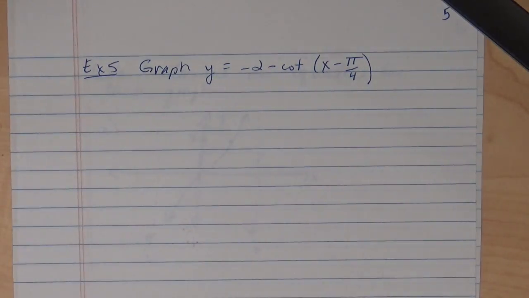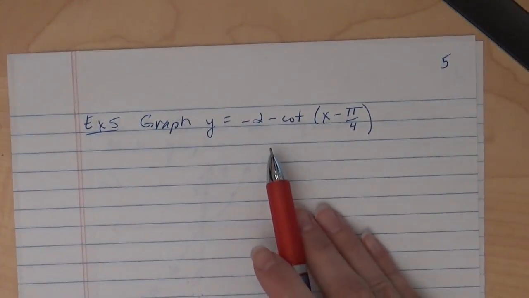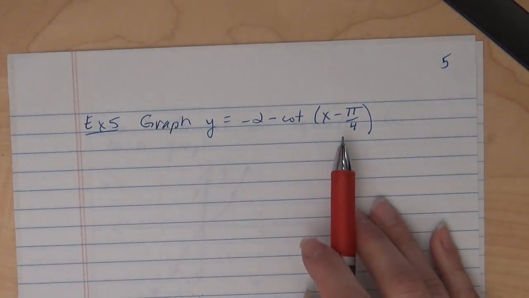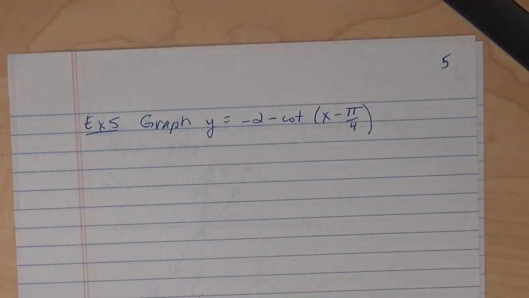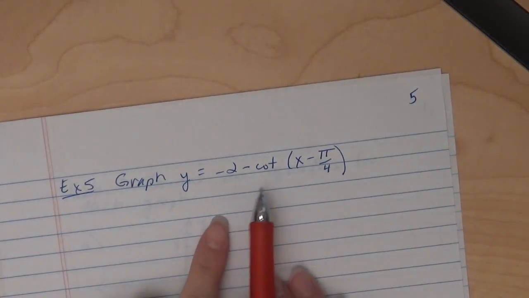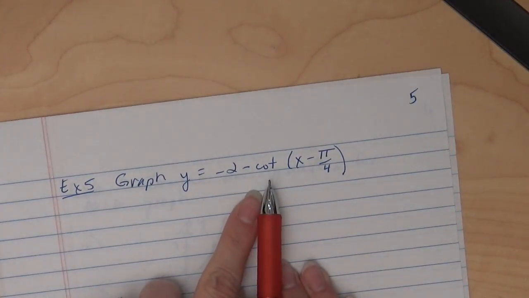For example 5, we're asked to graph y equals negative 2 minus cotangent of (x minus pi over 4). There are different ways that you can approach this. You can go through all the steps that we've done before. You can do the table of values if you want to, if you're comfortable with that. But you can also do the transformations that we've discussed. If you look at this, you'll notice that, first of all, we've got a cotangent function.